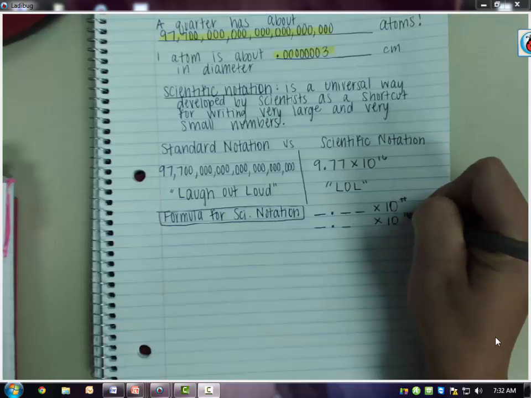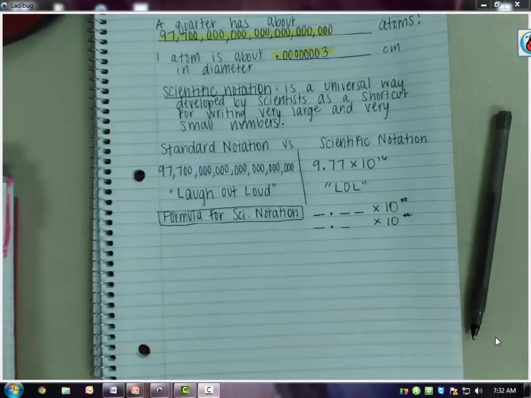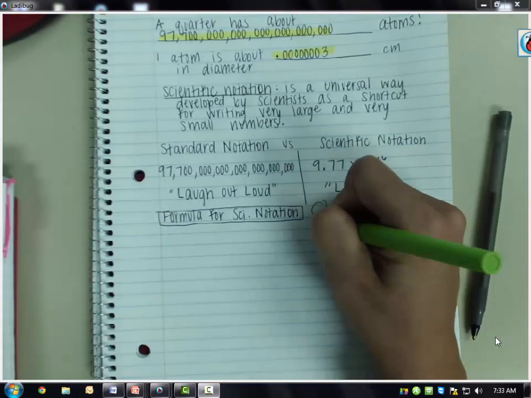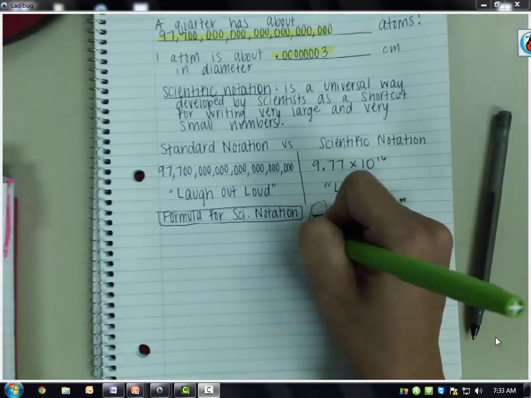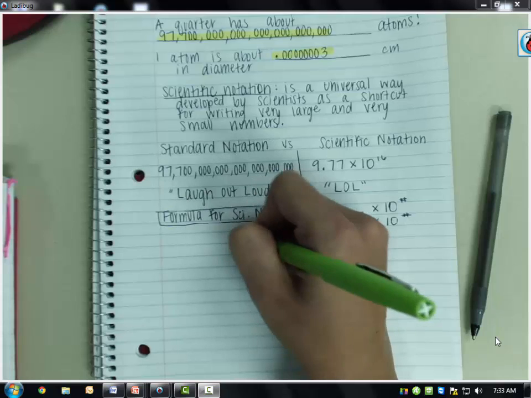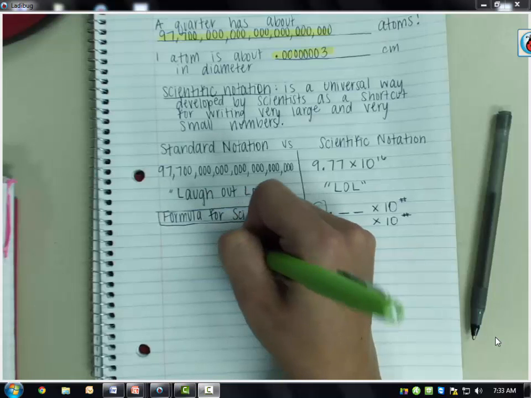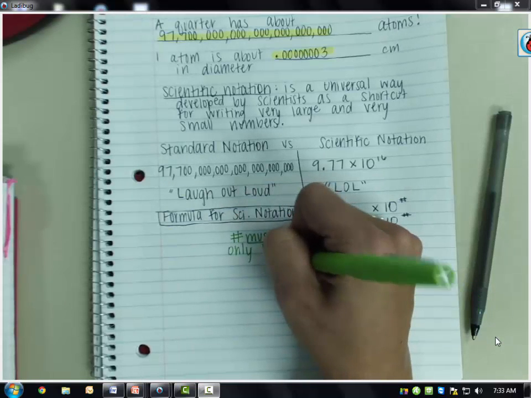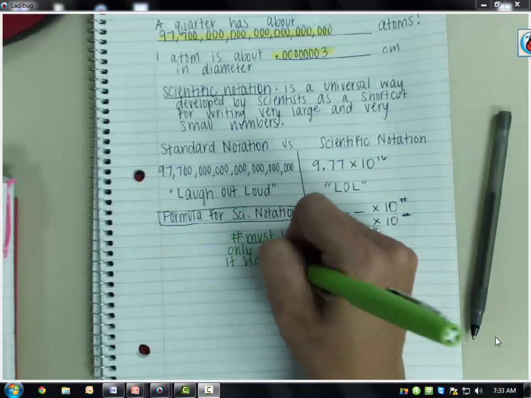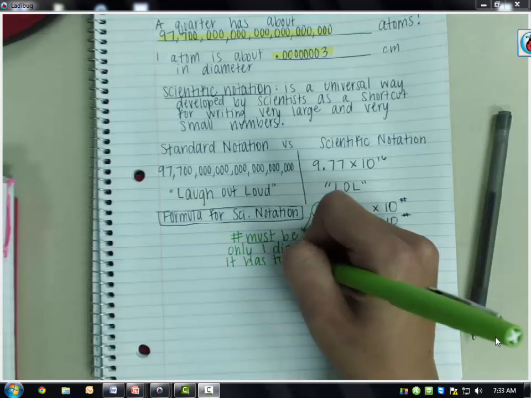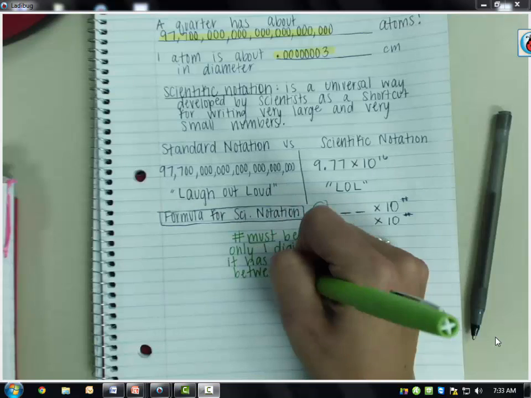Now, this digit right here is so important. It's so important that you know that this number must be only 1 digit, and it has to be between 1 and 9 and 99/100.